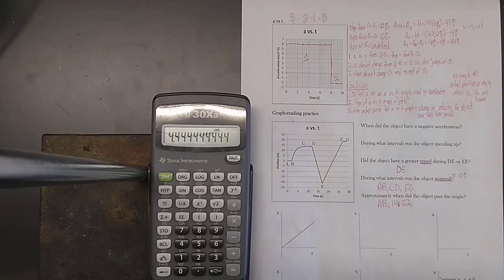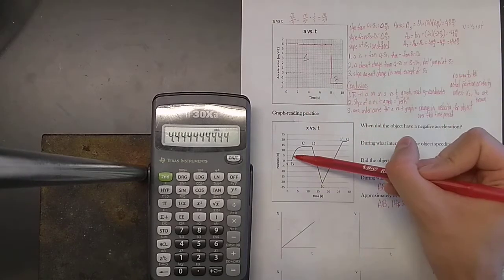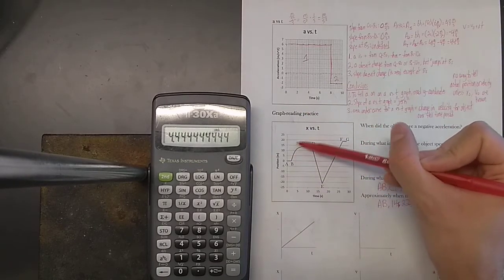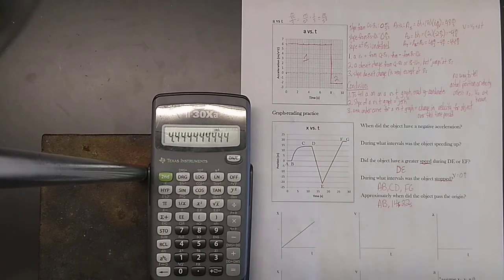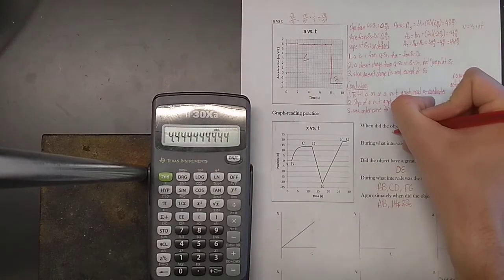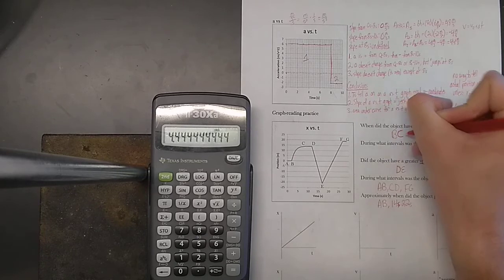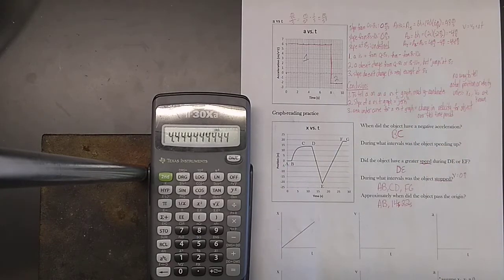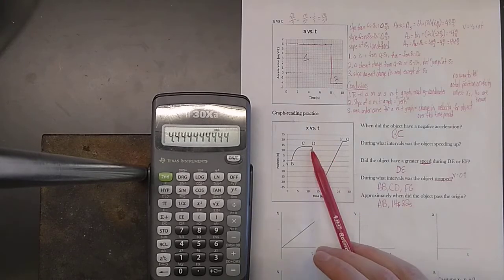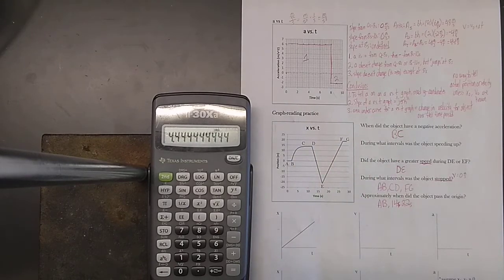So that means the velocity must be positive. But the velocity starts off very positive, the slope starts off very positive, and then kind of tapers off towards 0. Okay? Since the velocity is going towards being negative, or I like to say negative infinity, that's what a negative acceleration is. And we'll talk more about what a negative acceleration implies in class. The only time the object has a negative acceleration is during interval B to C. Now, I suppose you could also argue that it has a negative acceleration at point D or point F, but again, we're looking for intervals here.